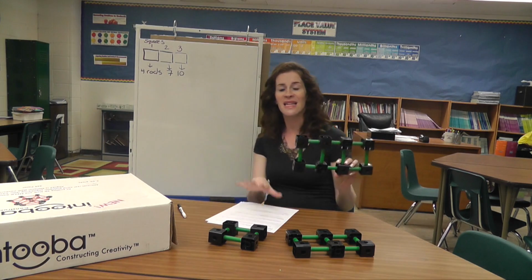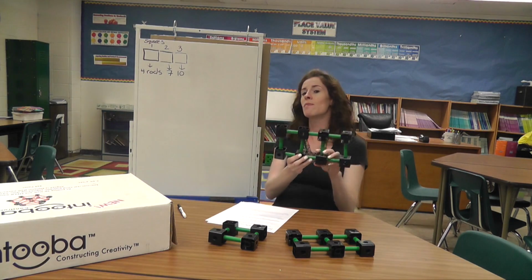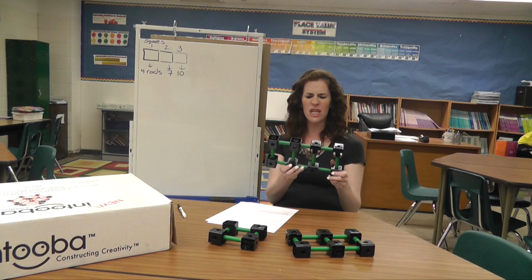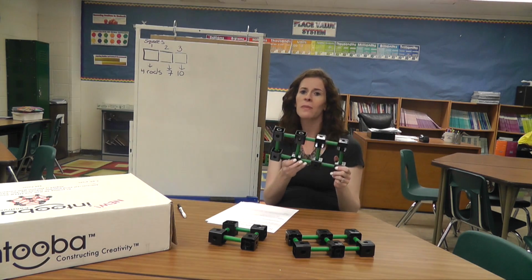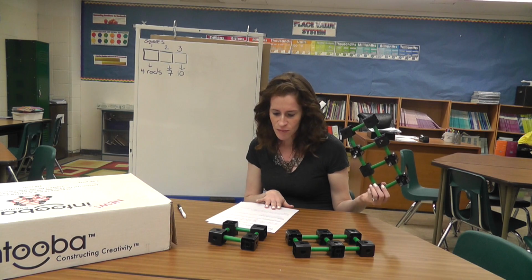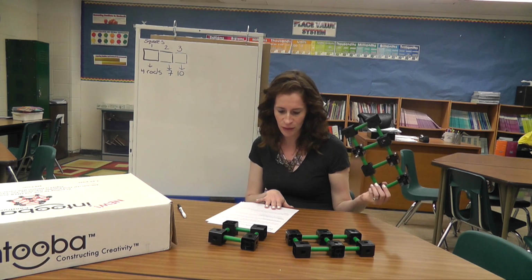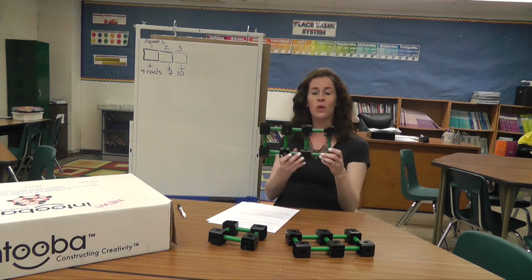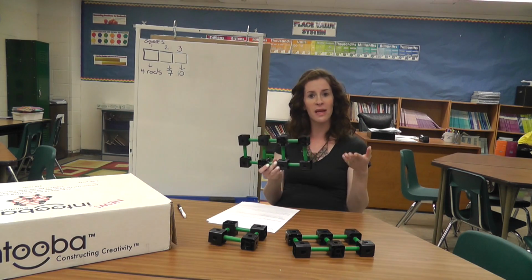And then the activity stops with the building for a moment and it asks, if we were building 5 squares in all, how many rods would we need?